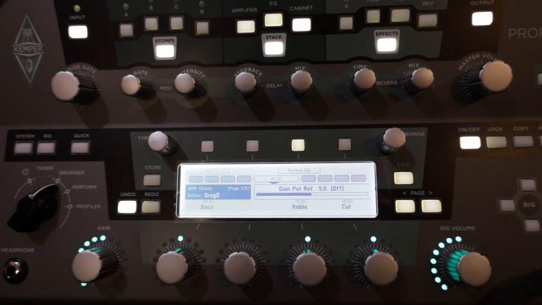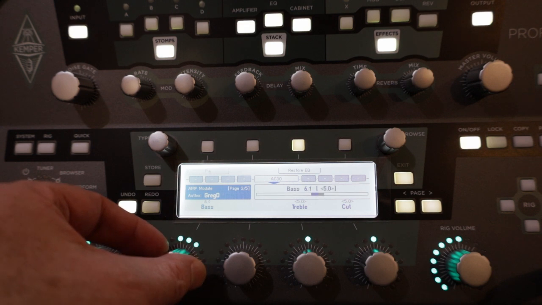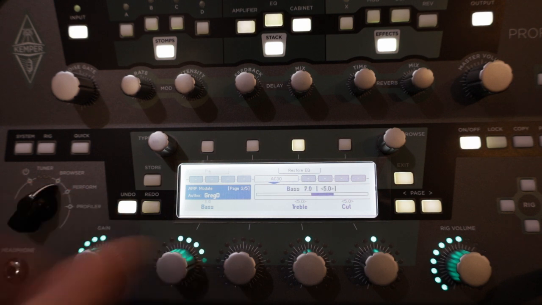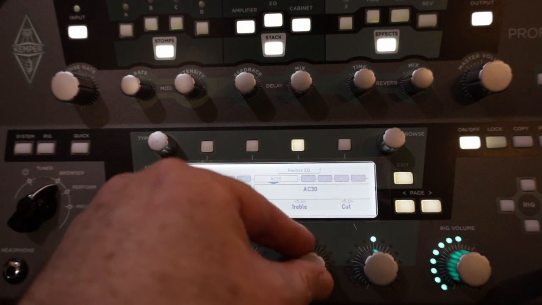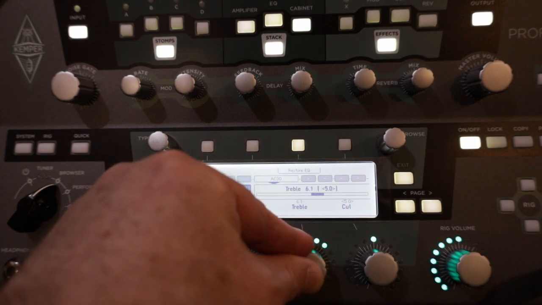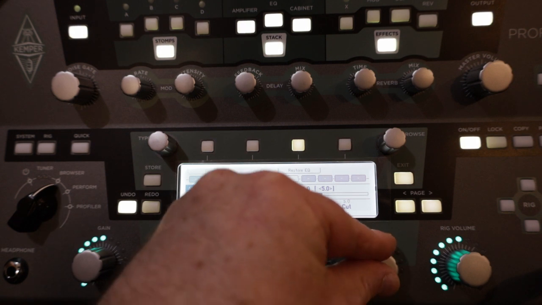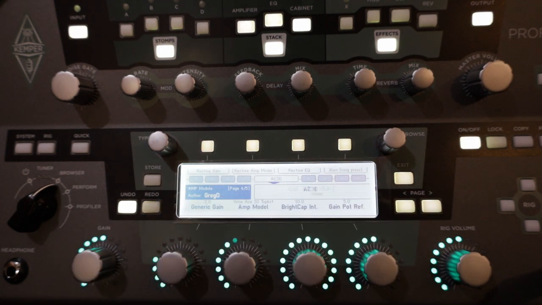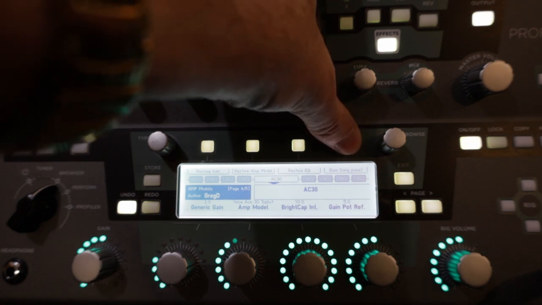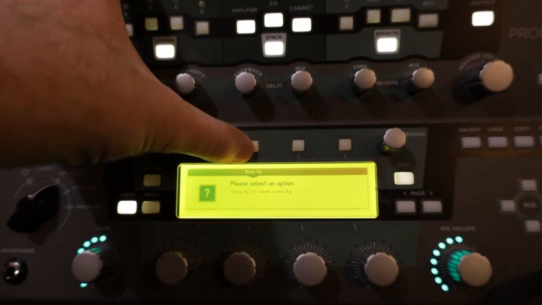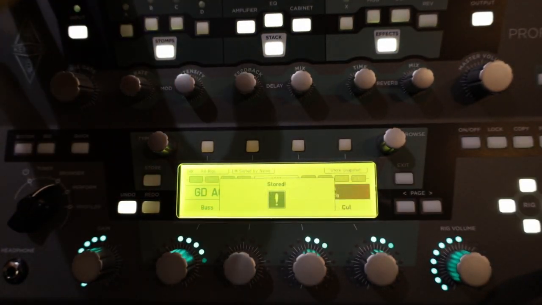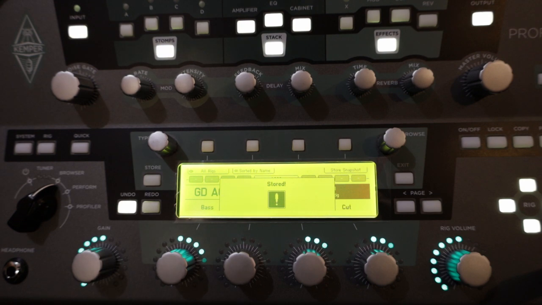And I'm going to go back a page. Bass was on 7, treble was on 6, and cut was on 6. So back to the other page, burn, long press, settings burnt, once again store, entire rig, store as. Let's see how that compares.